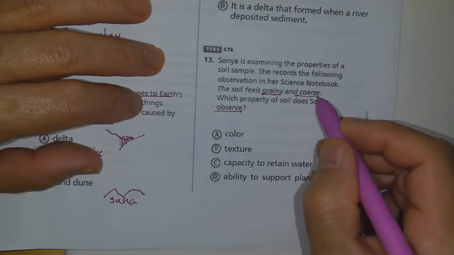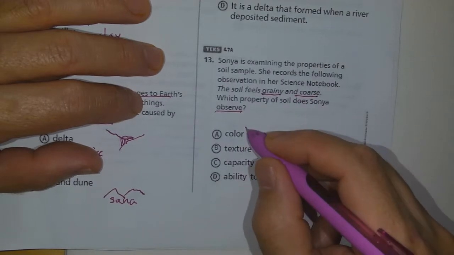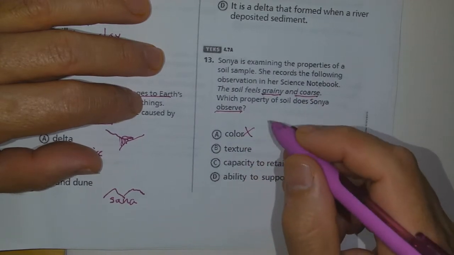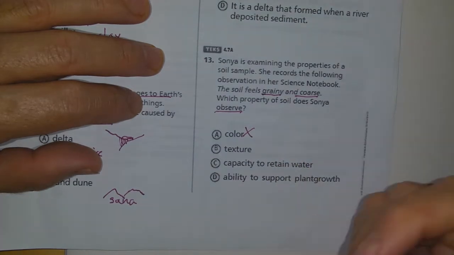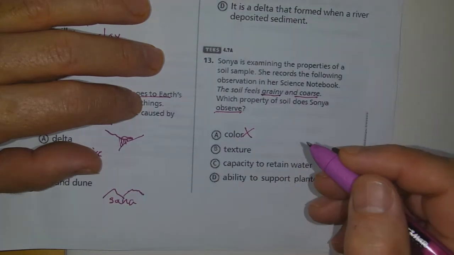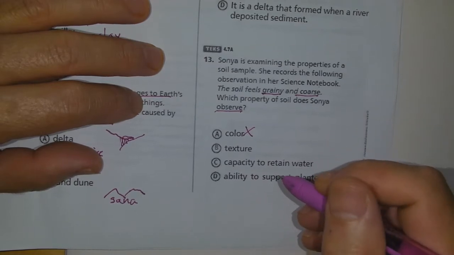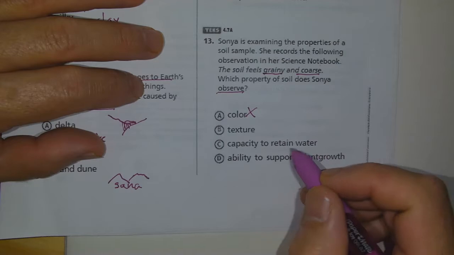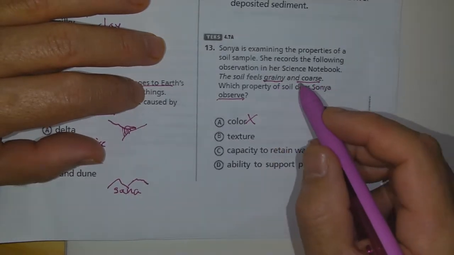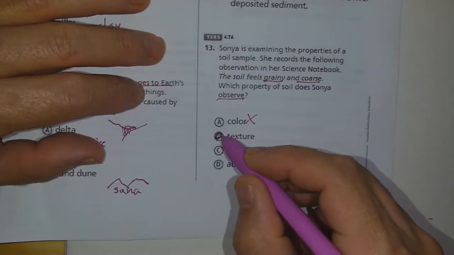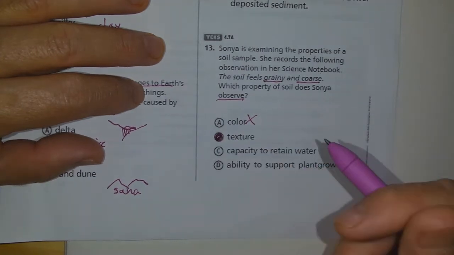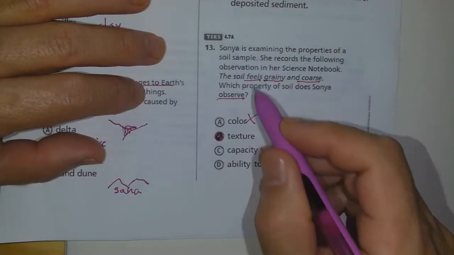Grainy and coarse, that's not the color. When you see the soil, you can say it's dark or red, that's the color. The capacity of retaining water, no. Here, grainy and coarse is the texture, how you feel it.